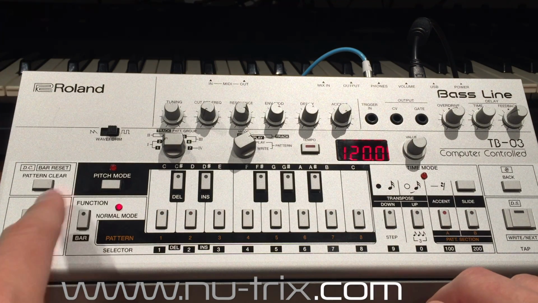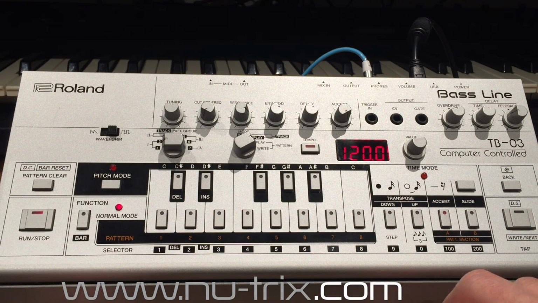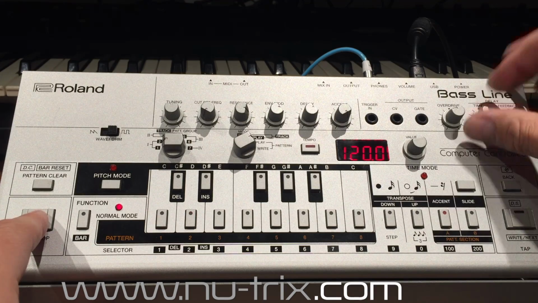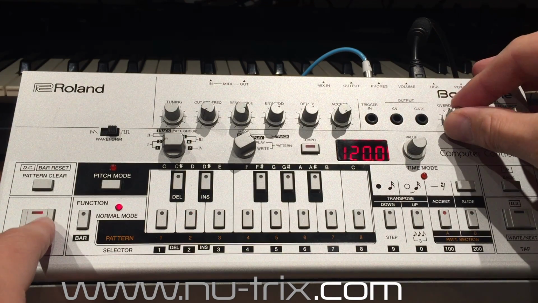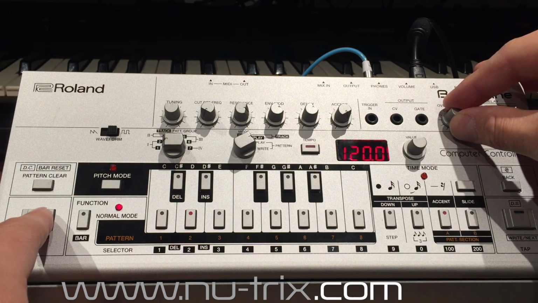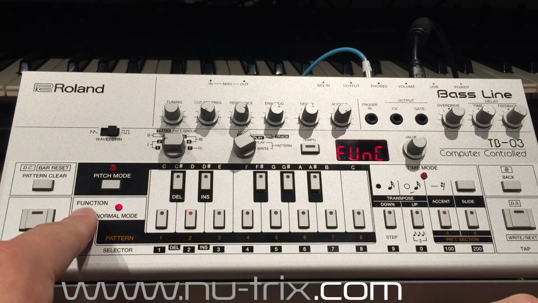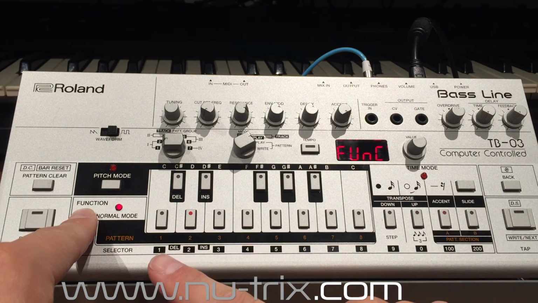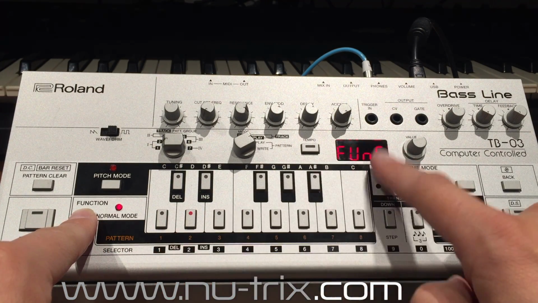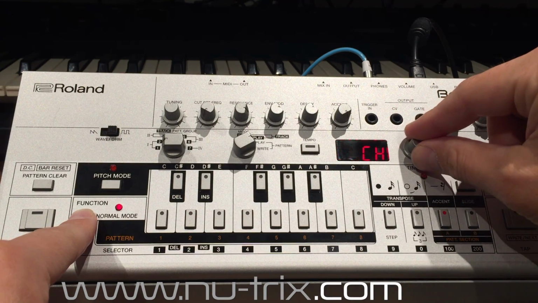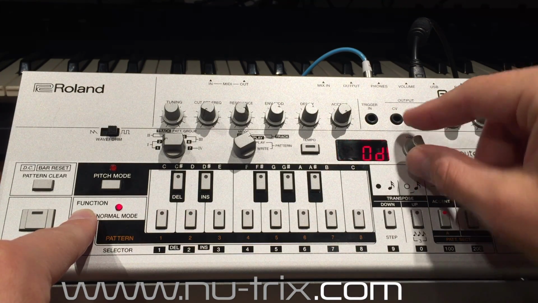To do that, let's say I'm starting a sequence. I'm going to just have one. Distortion, overdrive. Okay, so I go function. I keep the function key down, I see function on screen, and I jump to OD for overdrive.